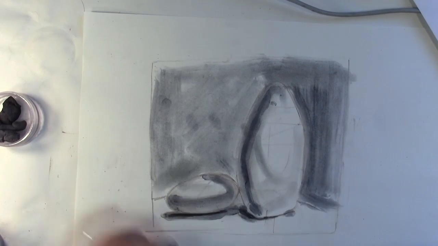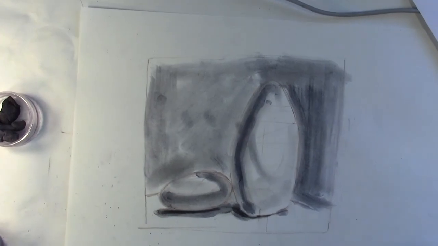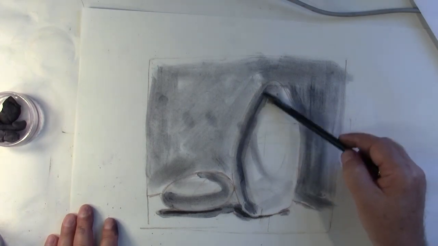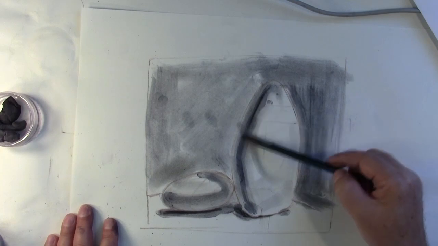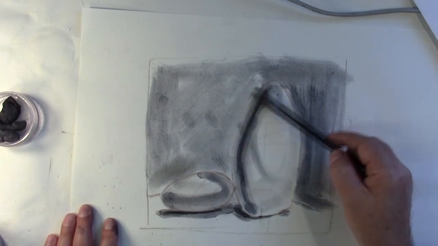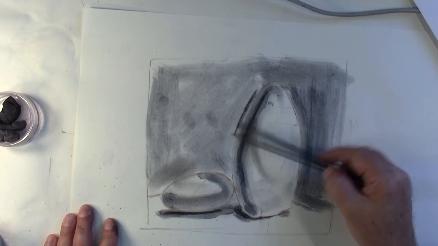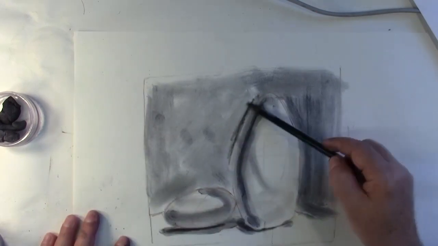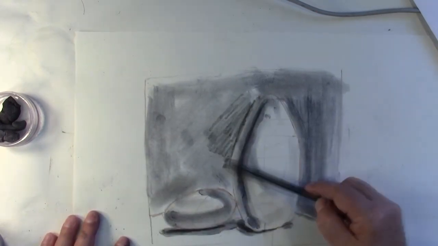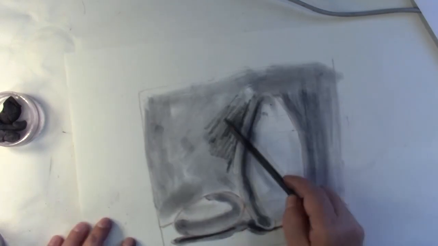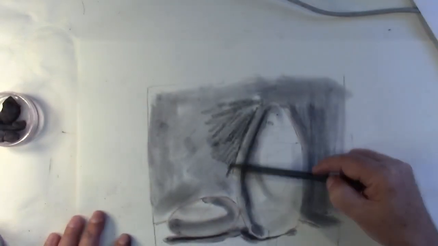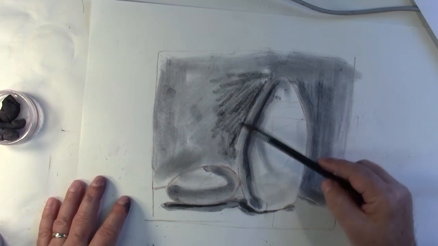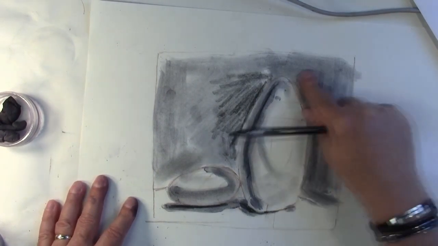See how it's starting to come together? It's getting really moody. Let's see, this here is our core. Make sure that when you put tones in the background that they're not the same as the shape, because a lot of times there's this tendency to want to mirror.